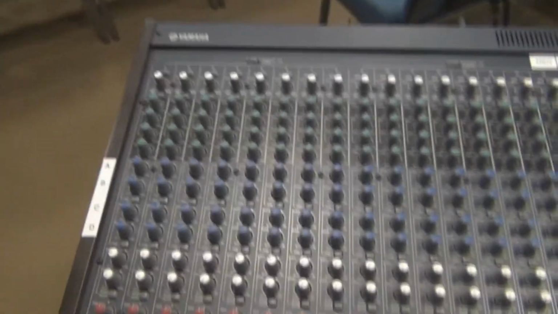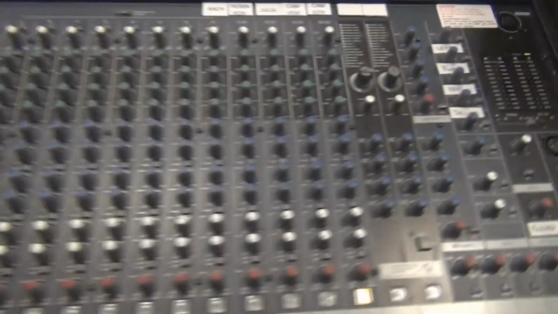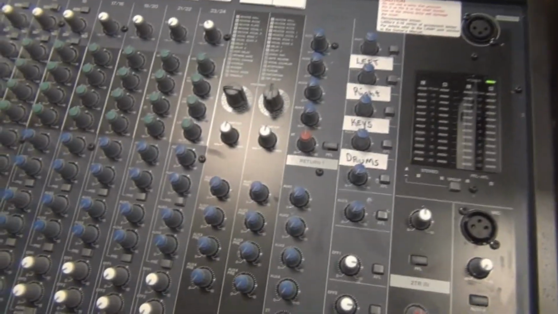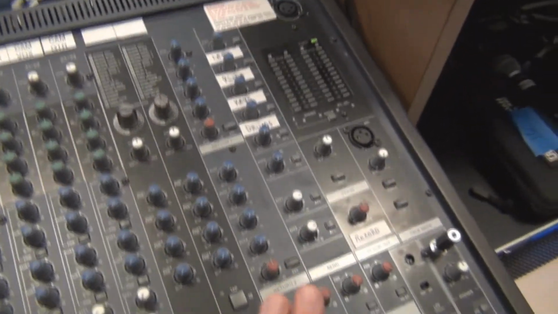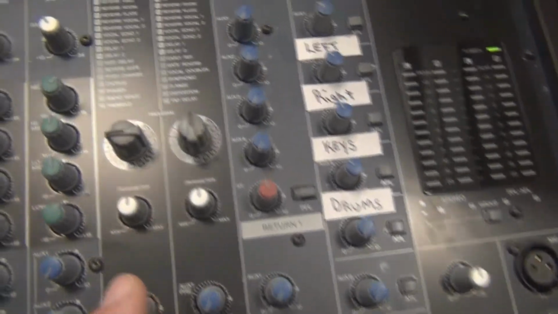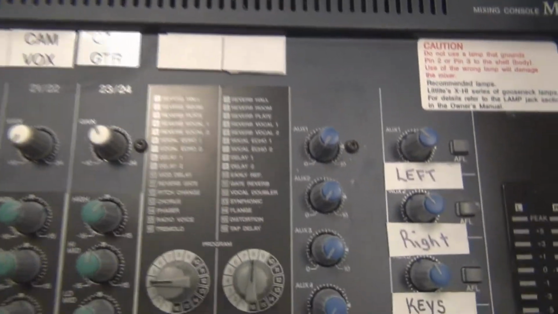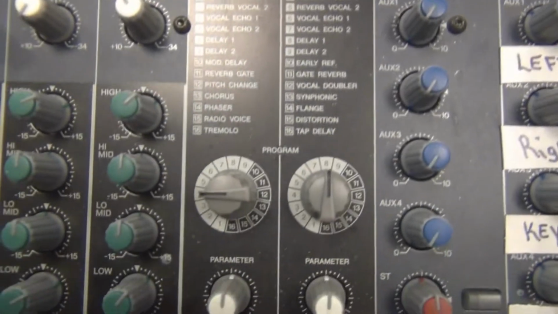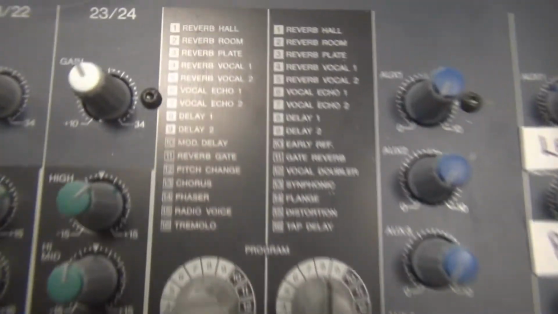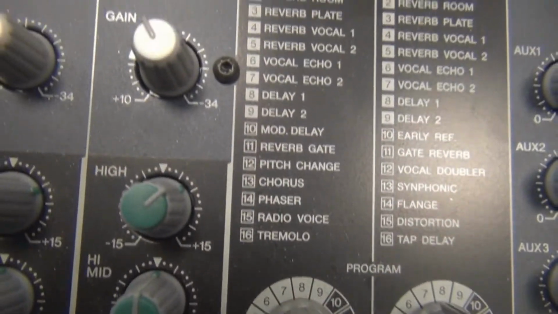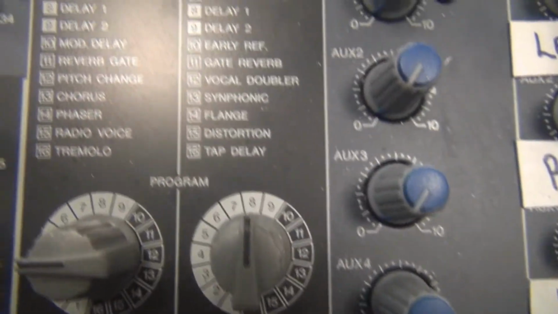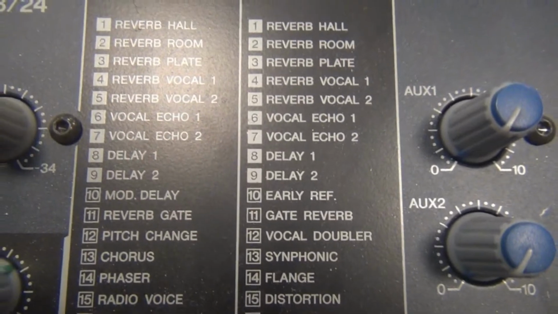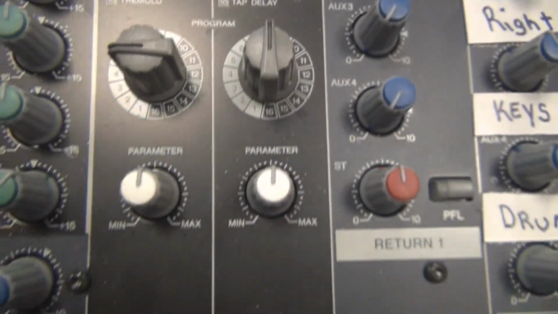we're not usually utilizing effects too heavily. If we come over here and we look at this other section here, so I guess at this point, I'll cover all this other stuff here on the right at the very end. We'll just go to our particular effects, and right now on this board there's 2 effects buses, effects 1 and effects 2, and you can control what those effects are by changing these knobs. So right now we are on reverb vocal 1 for effects bus 1, and then delay on effects bus 2.